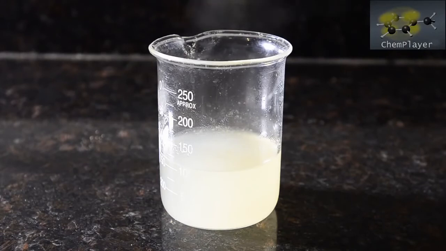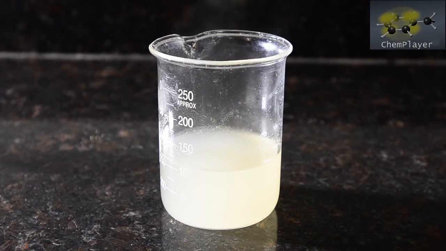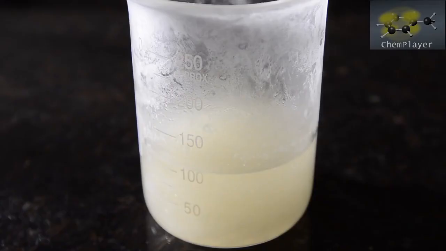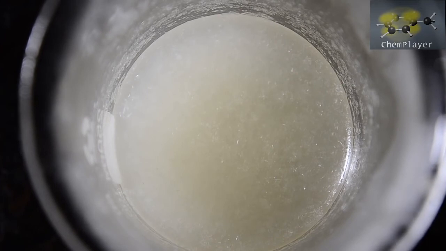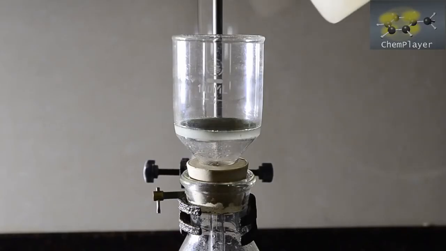Here's our hot solution. We're going to let this cool down slowly, and then chill it down in order to crystallize the benzilic acid in the solution. As it cools, sparkling white crystals appear in the mixture. We let this chill out for a while and then set up for filtration one last time.